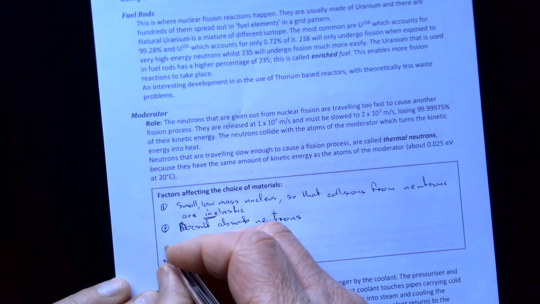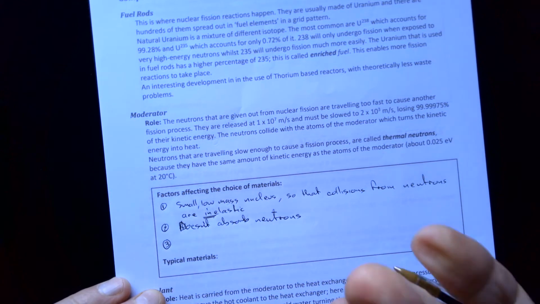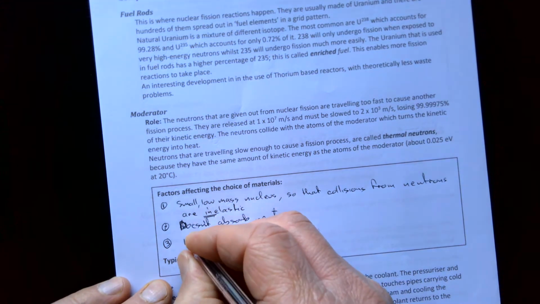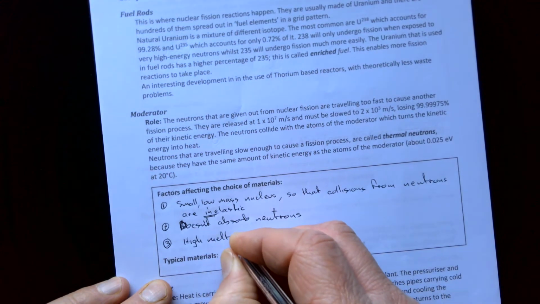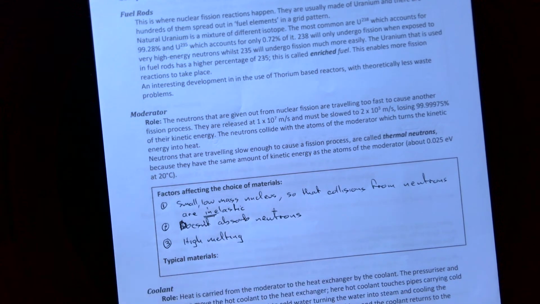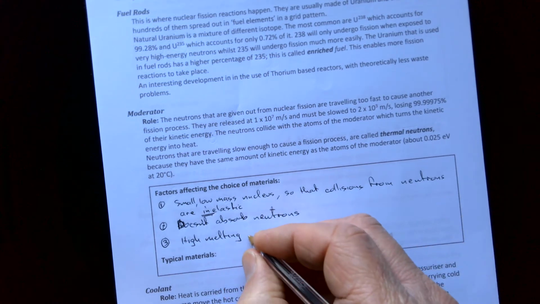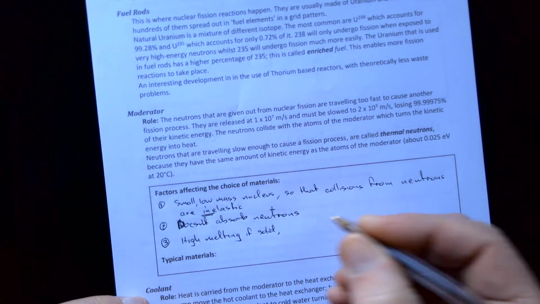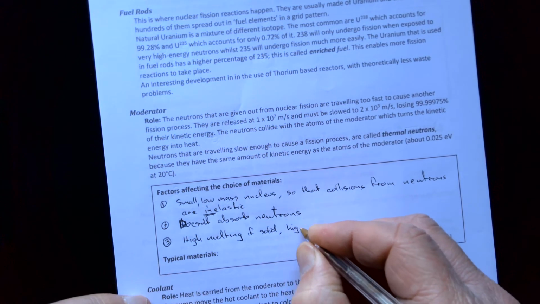The other thing that's really important is that it's absorbing most of the heat. So, not genius, but it has to have a really high melting point. We don't want our moderator to melt if it's solid, or if it is liquid, we don't want it to boil, so a high boiling point.